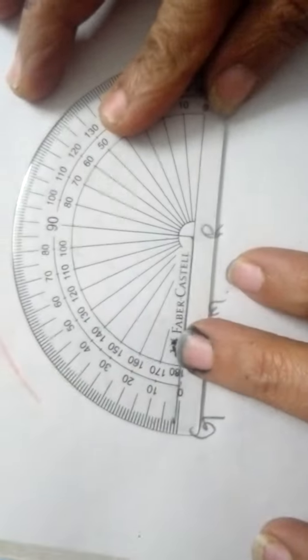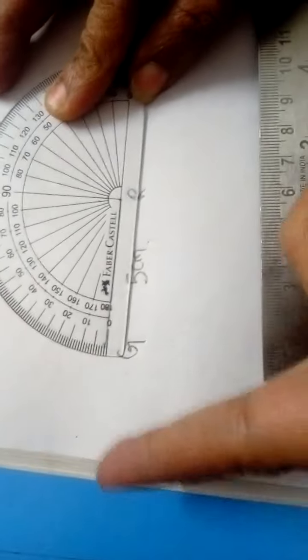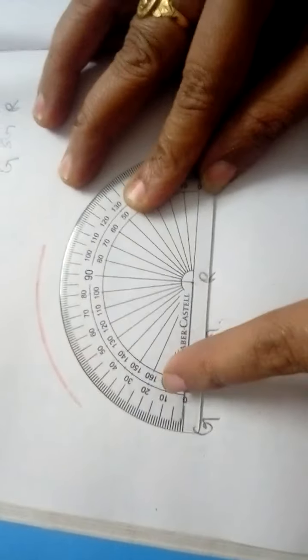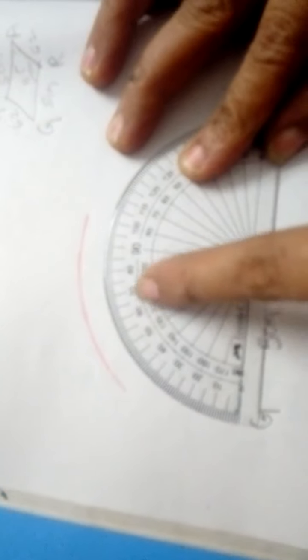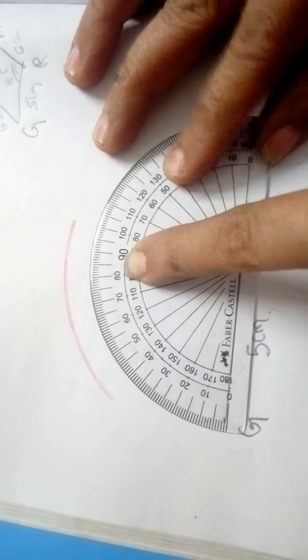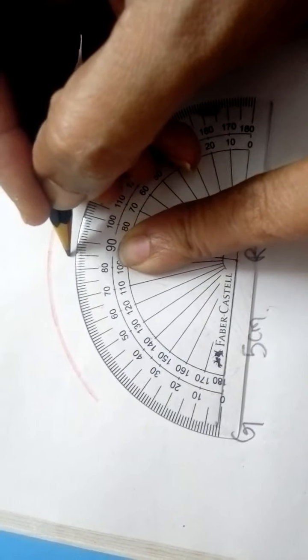Now the angle R is given as 85 degrees, so you have to take the protractor. With the help of the protractor we construct an angle. Keeping it near R, the 0 is on this side and the extension is this side. From here onwards count 0, 10, 20, 30, 40, 50, 60, 70, 80, and after 80 count 5 lines: 1, 2, 3, 4, 5.